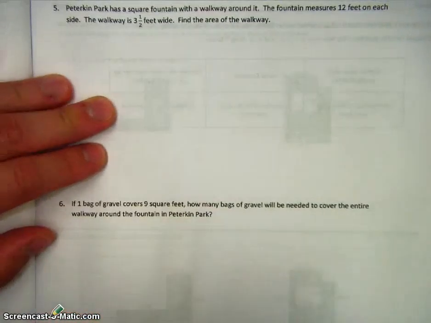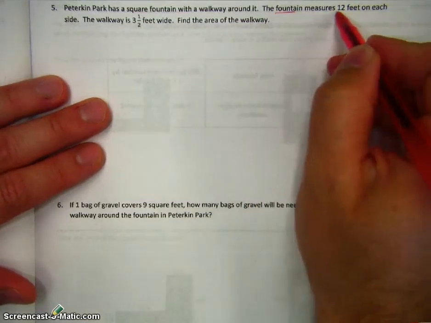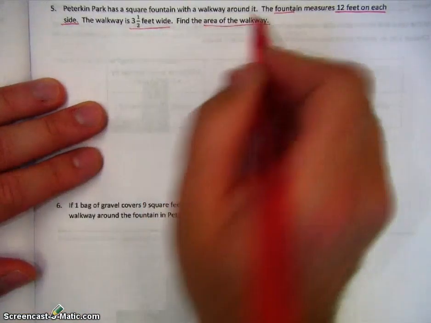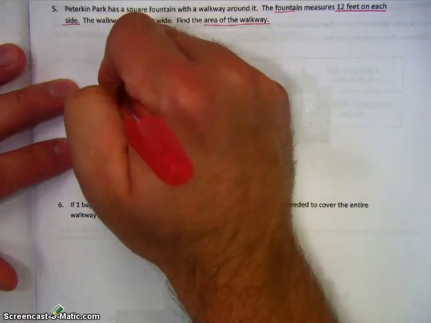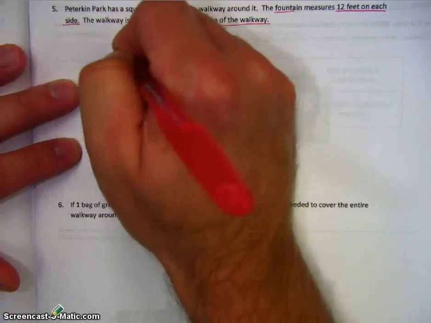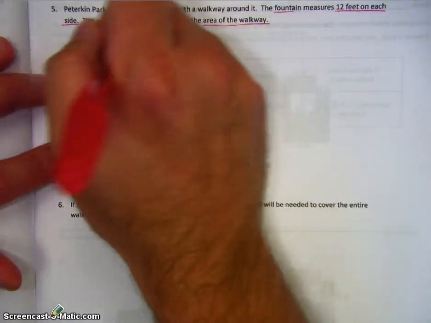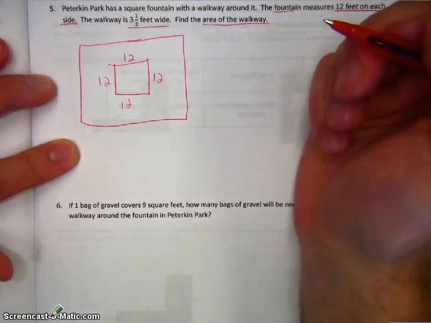Peterkin Park has a square fountain with a walkway around it. The fountain measures 12 feet on each side. The walkway is 3.5 feet. Find the area of the walkway. Okay, so we have a square fountain right here. Okay, it's 12 feet on all sides. All right, now there's a walkway that's going all the way around it, so it's going to be a much larger square.